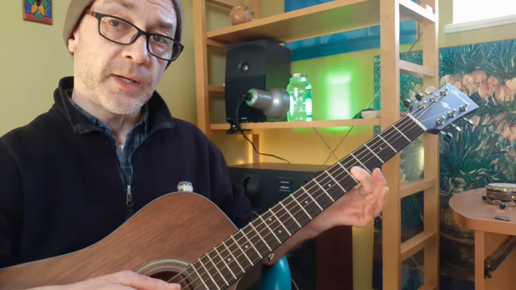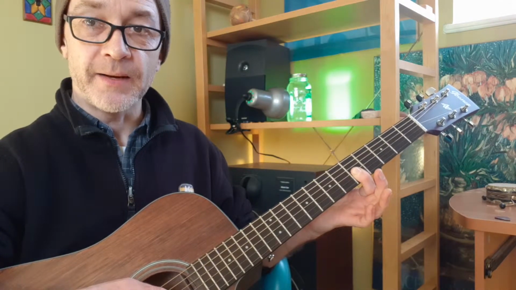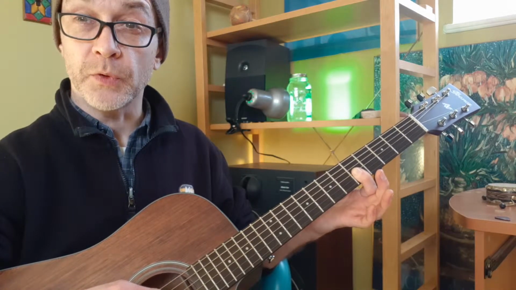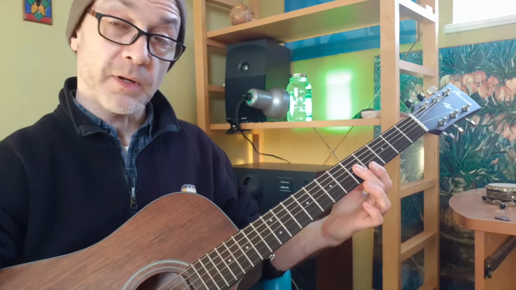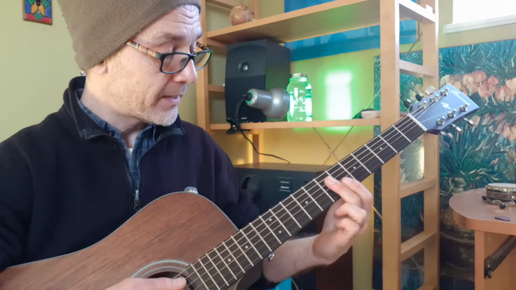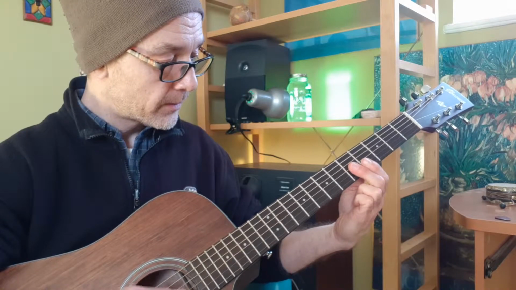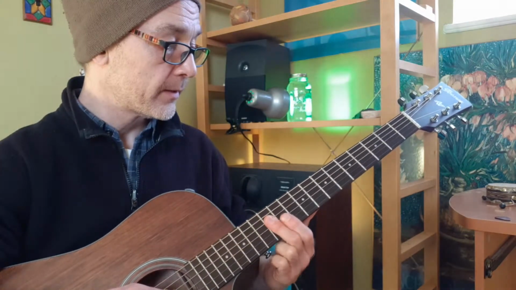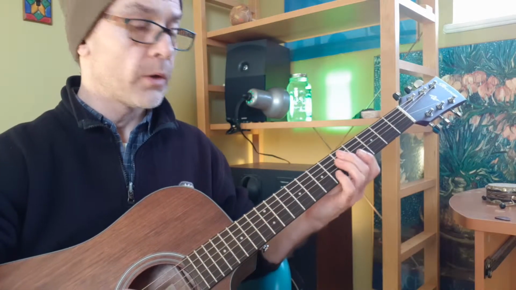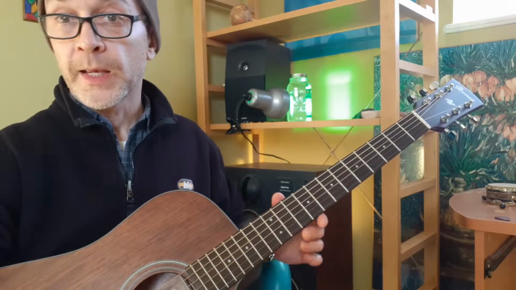And then 2 more lines to make 4. So the next line is guitar bang, play and play. And then repeat that one for the 4th line. It's almost the same rhythm, but not quite. Okay, so that's what we could call the B section of a song.